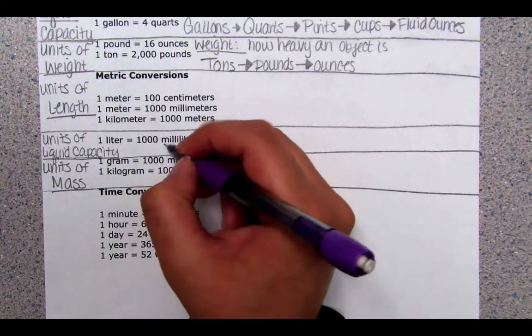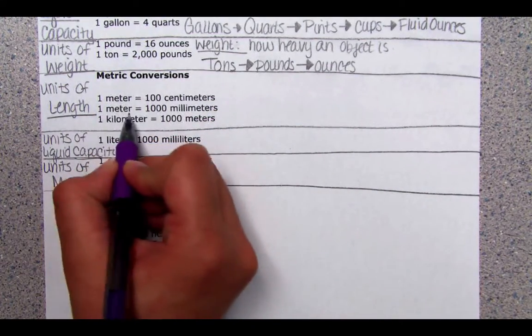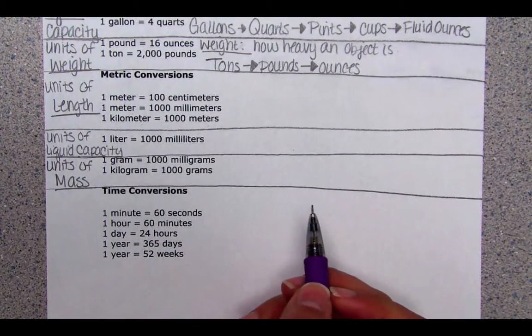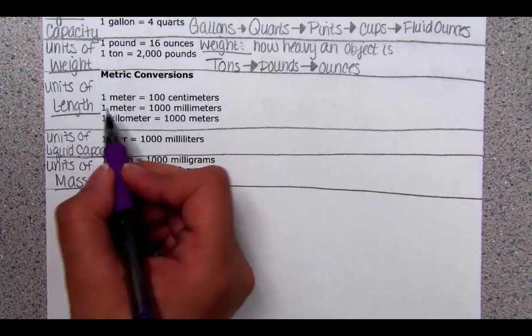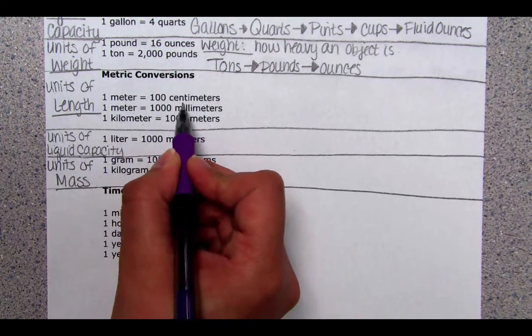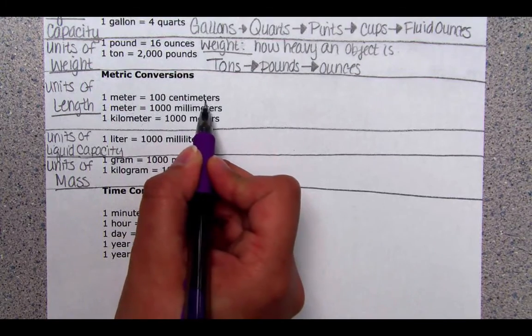Now, in length, our base word is meter. Everything is in meters. The only difference is that there's a prefix in front of each different unit of measure in the units of length. So you either have a meter or you can have centimeters. Centi is the prefix. The base word is meter.